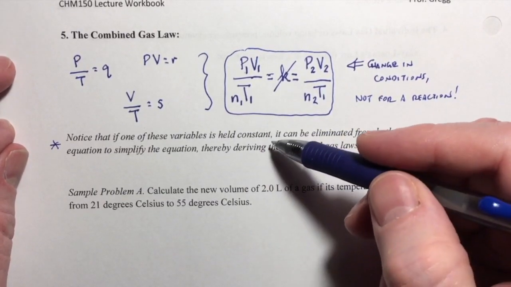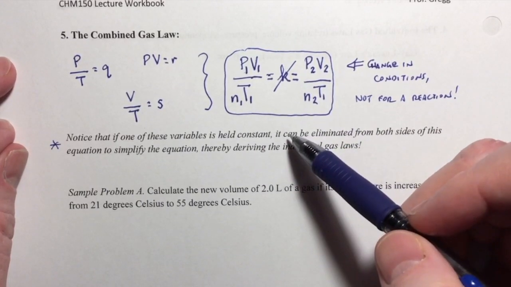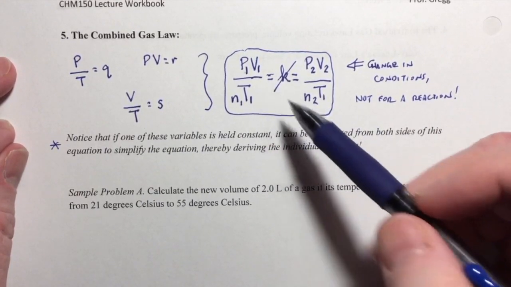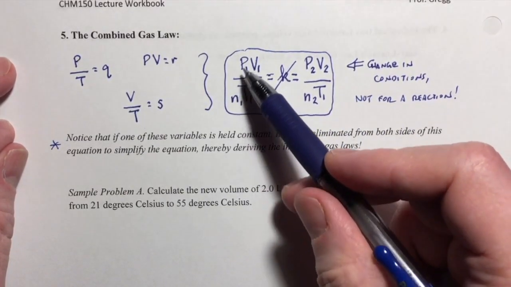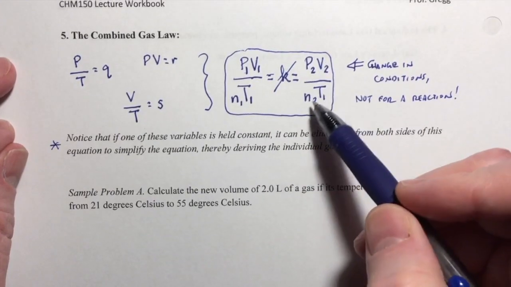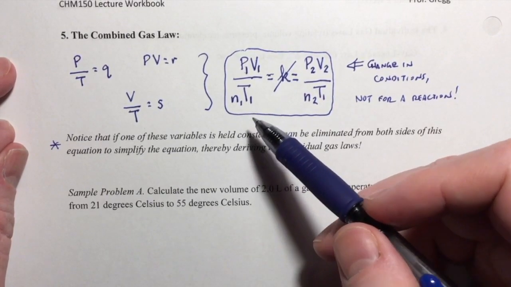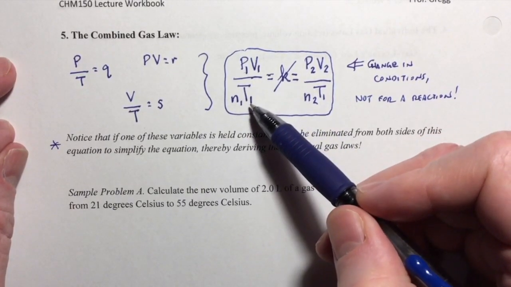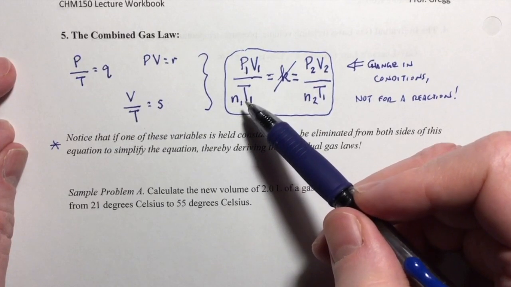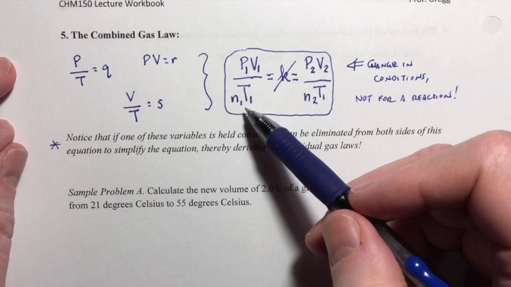So we are going to be looking in our problems for when we can cancel out terms from this equation and simplify it. The assumption we will make is that if one of these variables or properties is not mentioned in the problem, then we will assume that that property is being held constant. And so we're going to read the problem not only for what is explicitly stated, but also for what may not be in the problem, because that is also going to give us valuable information.